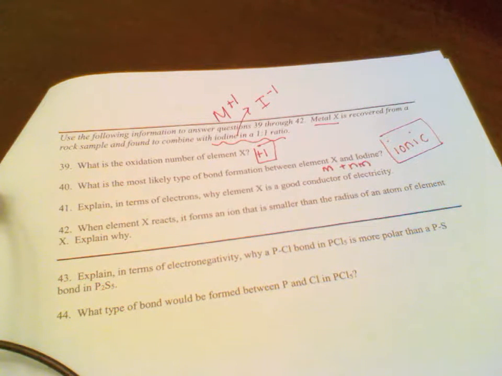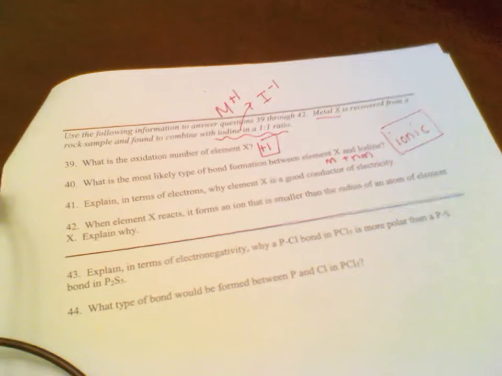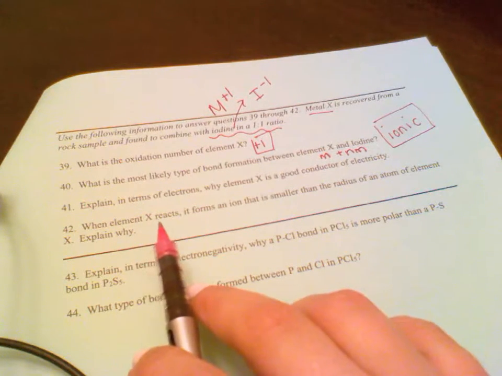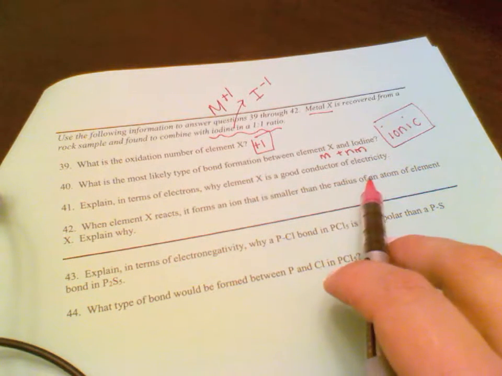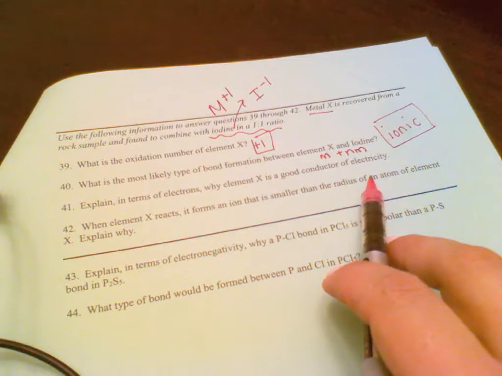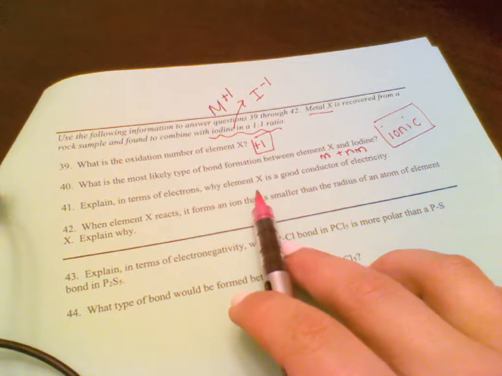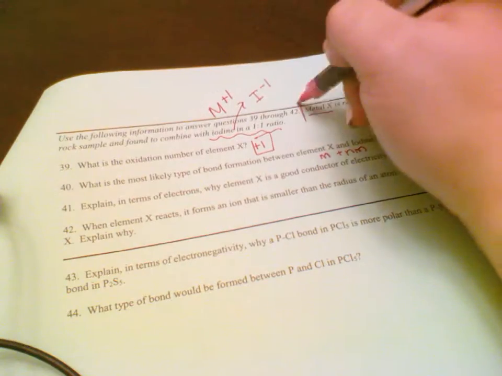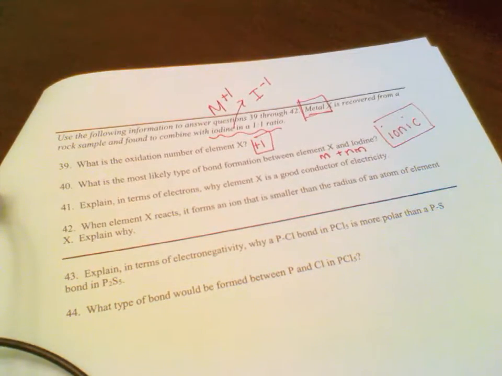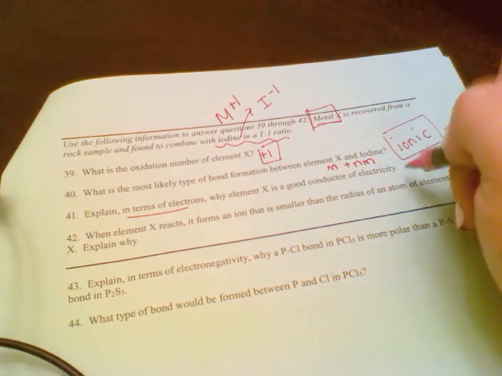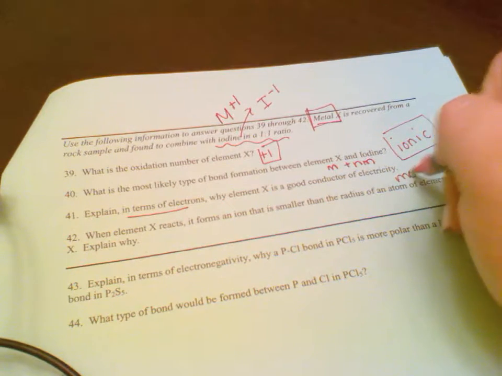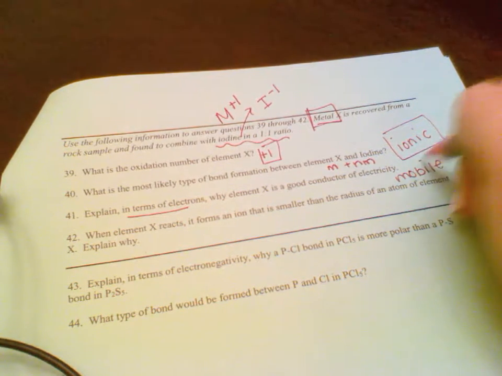Study chemistry. Okay, 41. Explain in terms of electrons why element X is a good conductor of electricity. We said that element X was a metal. Focus on that. It's a metal. So in terms of electrons, electrons are mobile. So metals have mobile electrons.